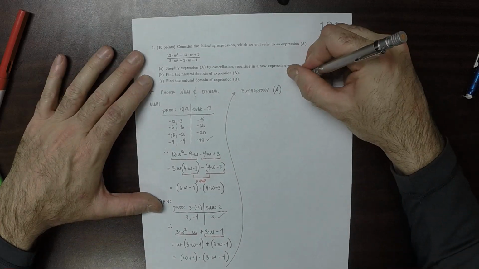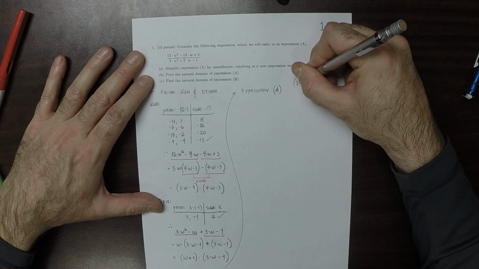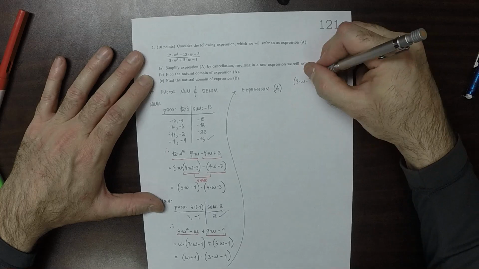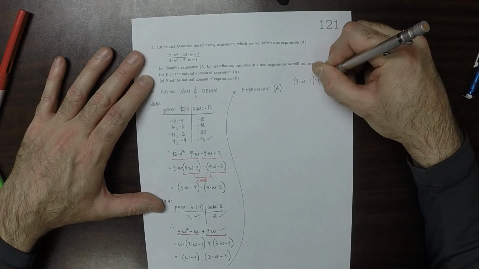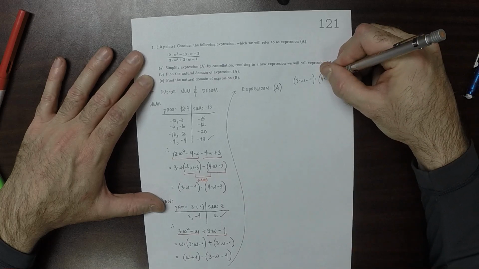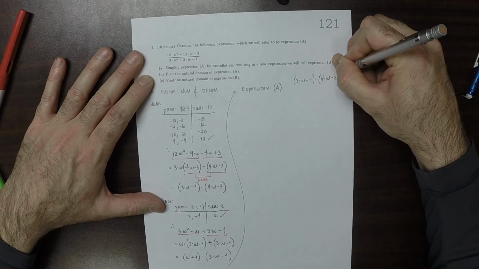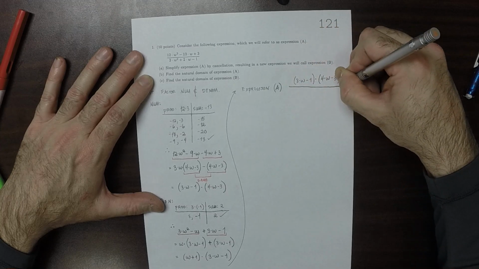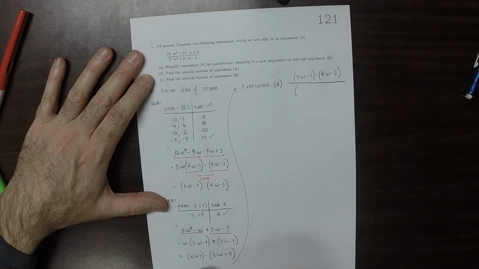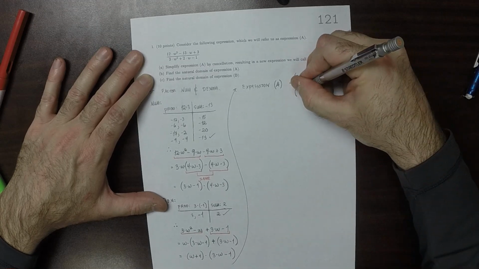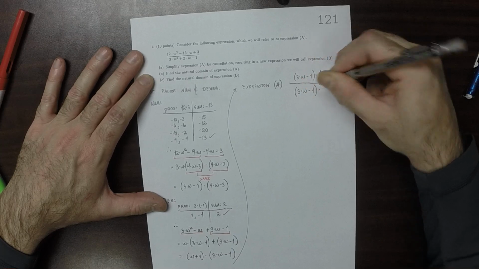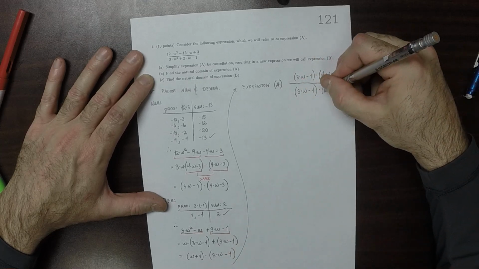The numerator would be 3w minus 1 multiplied by 4w minus 3, and then that divided by, I'll commute these two and write, 3w minus 1 multiplied by w plus 1.